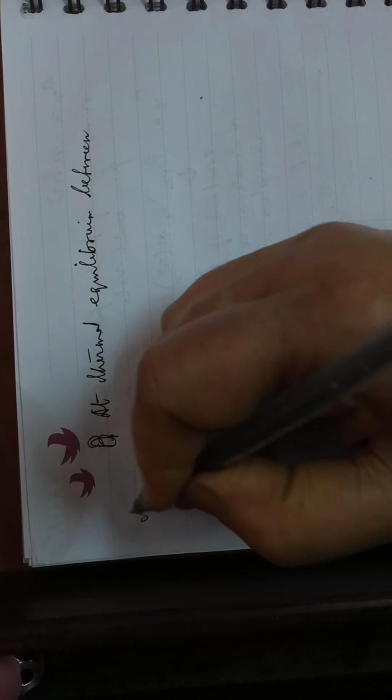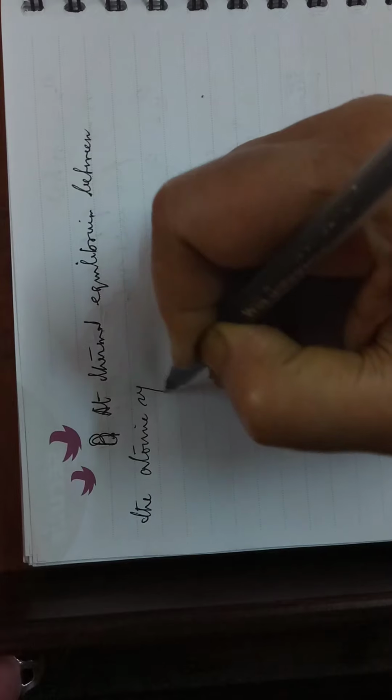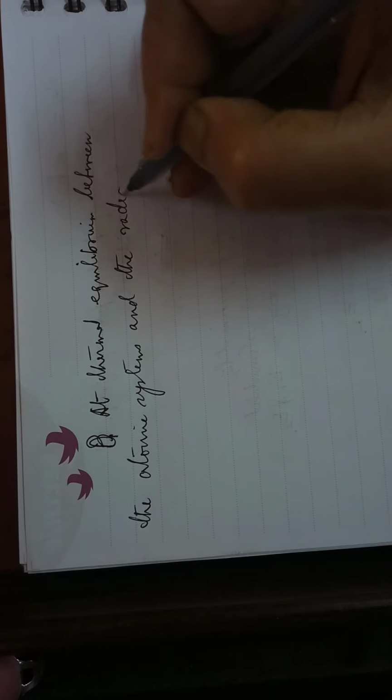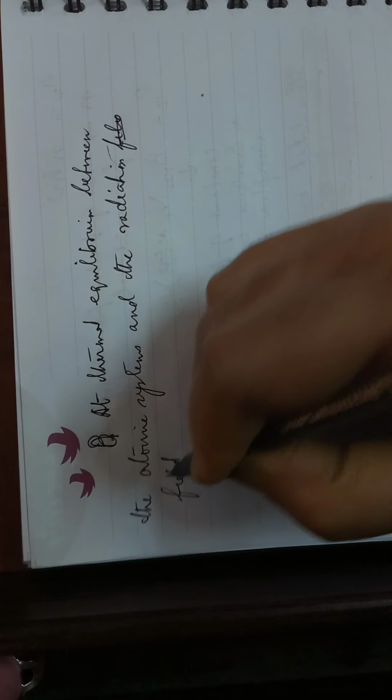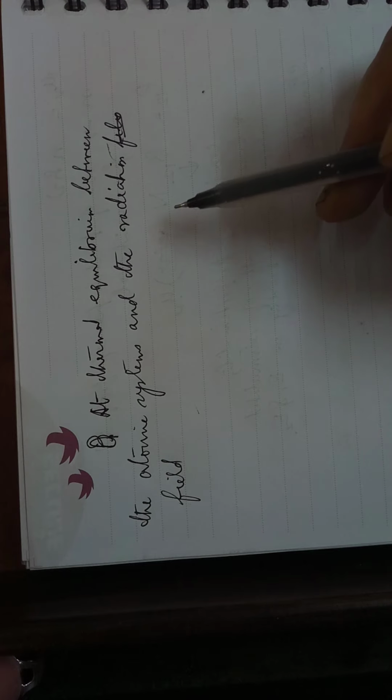Between the atomic system and the radiation field, because equilibrium is between two different phases, isn't it? There should be equilibrium. So here we are talking about thermal equilibrium between the atomic system and the radiation field.